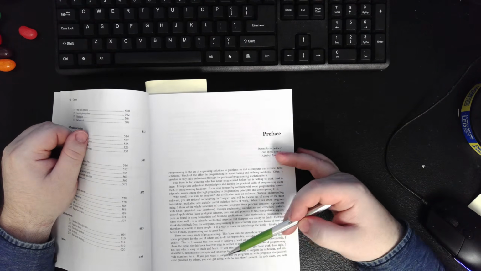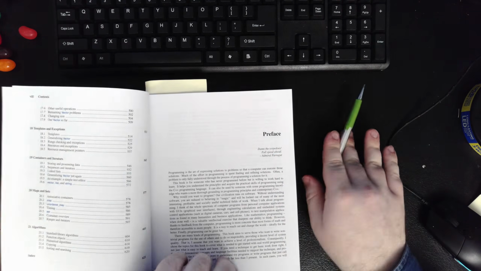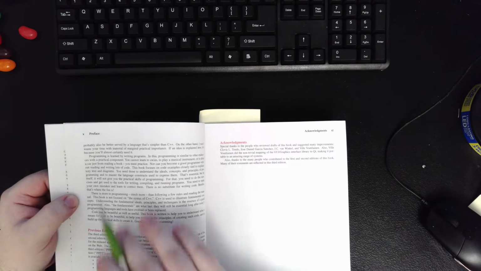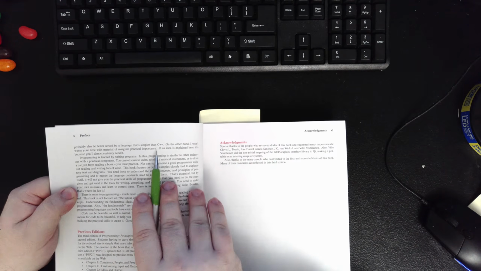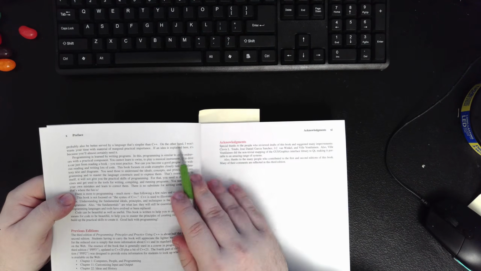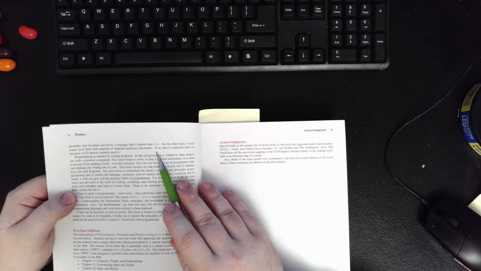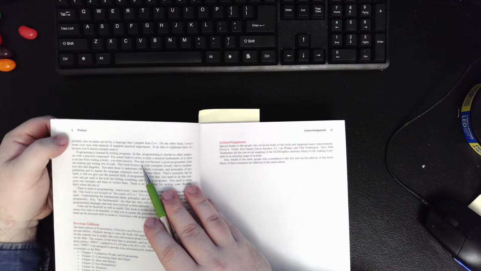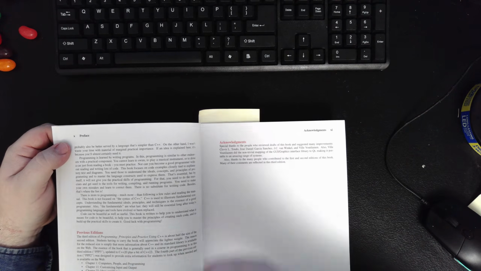And I see this happen too often. In such cases, you will probably also be better served by a language that's simpler than C++. So this might be Python, for example. On the other hand, I won't waste your time with material of marginal practical importance. If an idea is explained here, it's because you'll almost certainly need it. So put some more importance into reading everything, as I do.